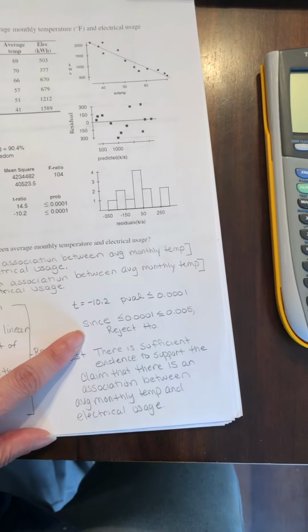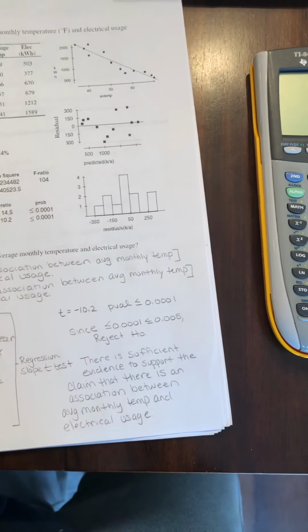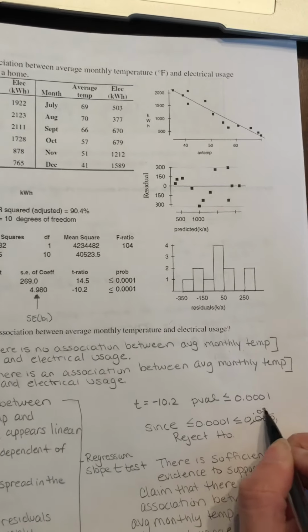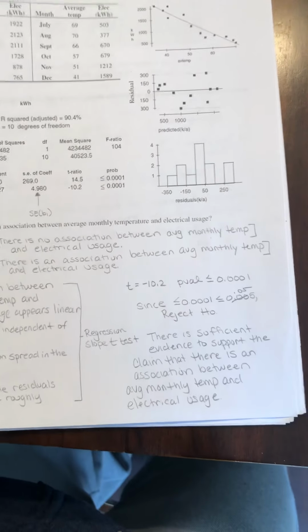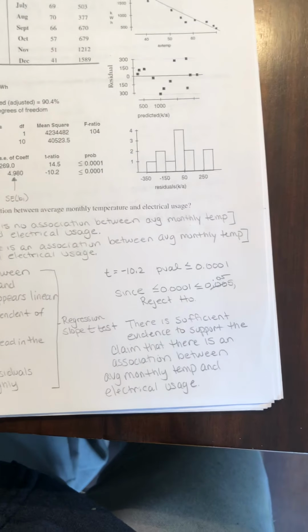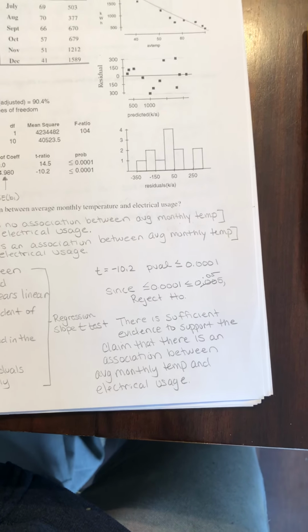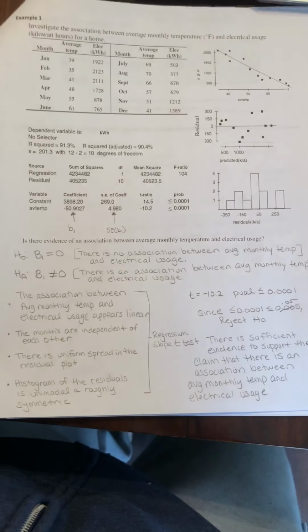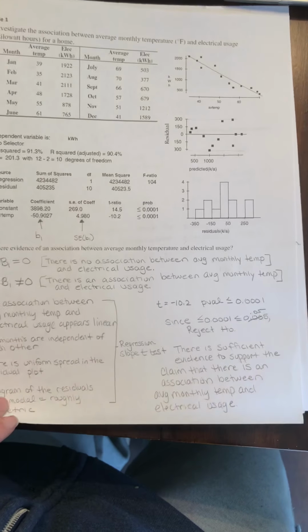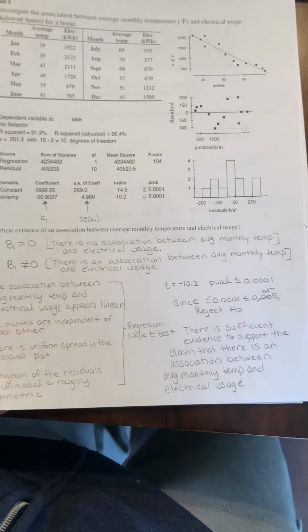Since my p-value is less than 0.05, I'm going to reject my null hypothesis. And if I reject the null, then there's sufficient evidence to support the claim that there is an association between those two variables.